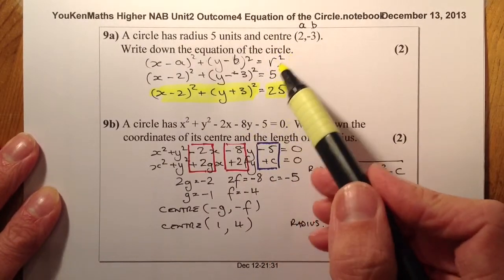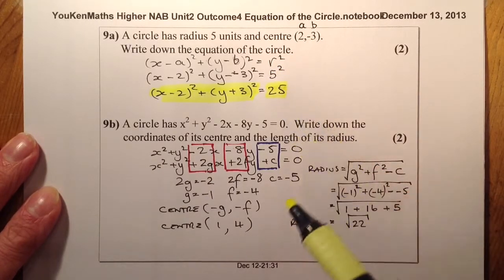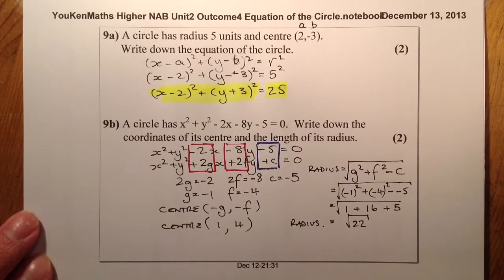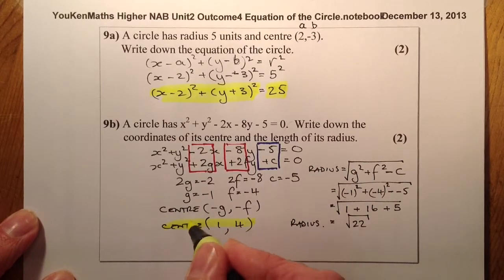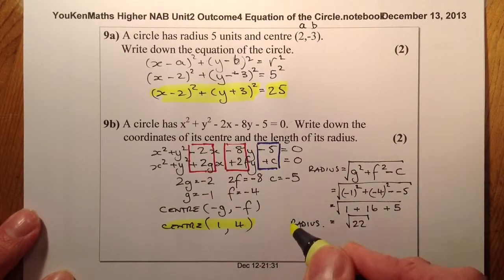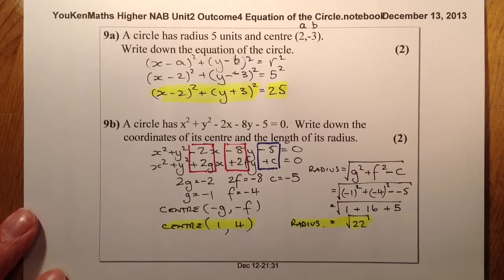Don't leave the answer as 5 squared. It must go to 25 or you lose that mark. So that's 2 marks. I'm going to get 1 mark for stating the centre, for all the working that I've done there, and also 1 mark for working out what the radius is. So that's 4 marks so far.